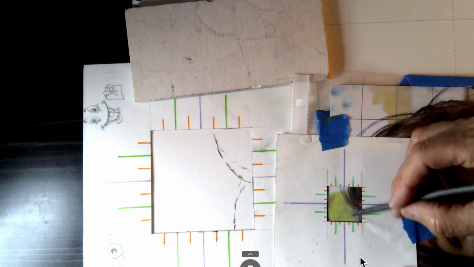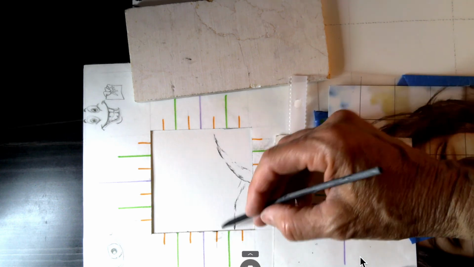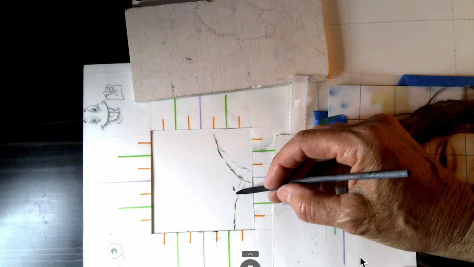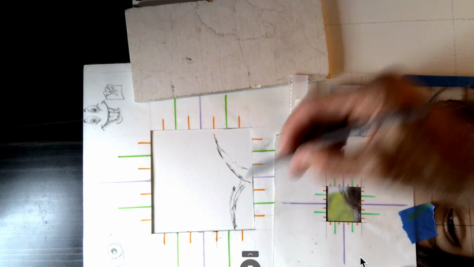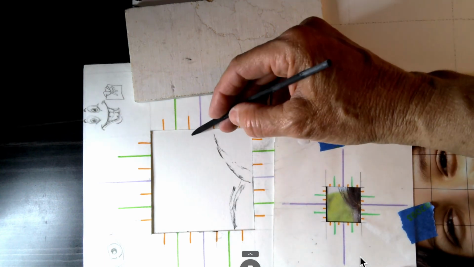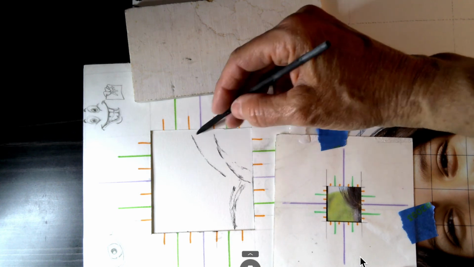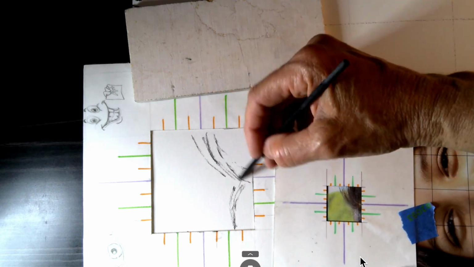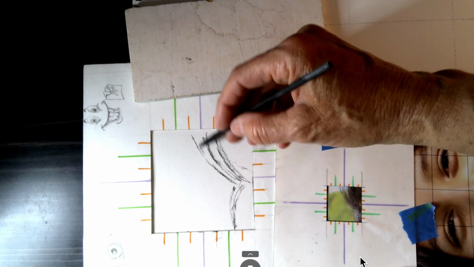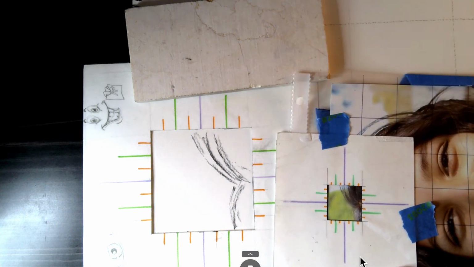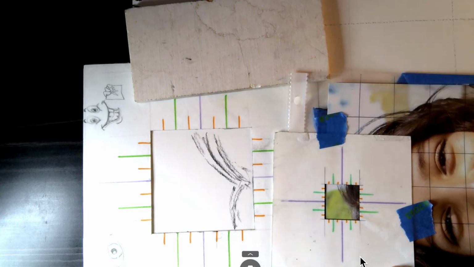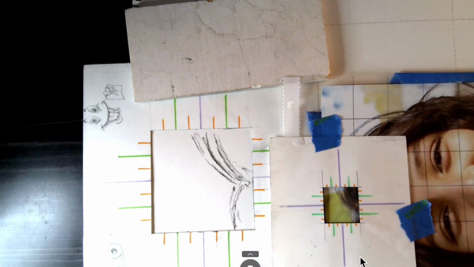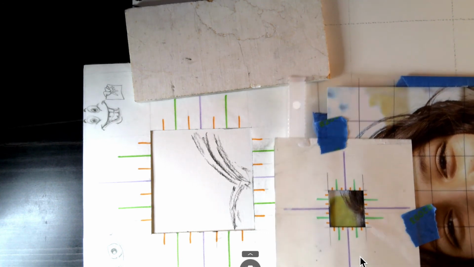And then I can go across a little bit below the green. The strand goes up to the orange. This one goes to the purple. Okay, and that's it for the second square. We'll go back and do the details later. Right now you're just doing contour lines.